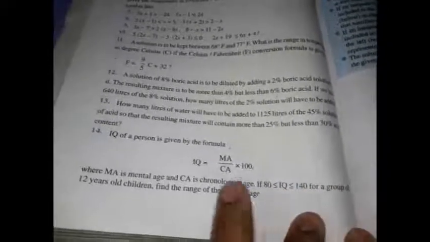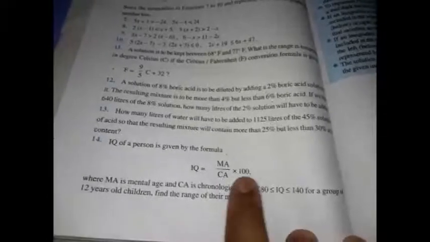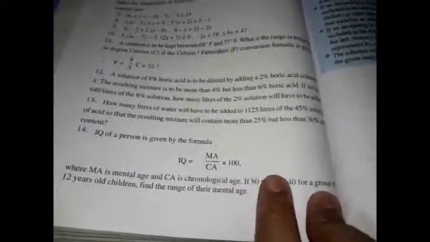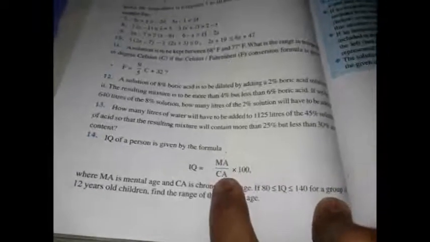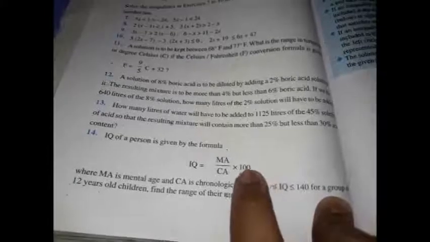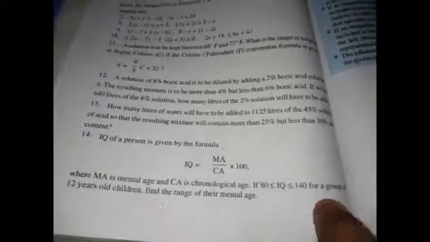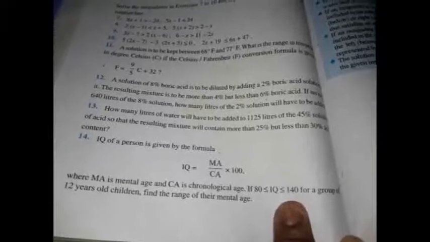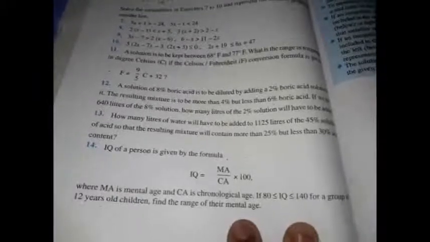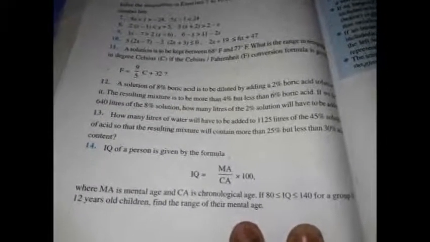And if 80 less than or equal to IQ less than or equal to 140 for a group of 12 years old children, find the range of their mental age. So it is clearly given 12-year age group. So chronological age is going to be 12 here. The range is directly given. So 80 less than or equal to, in the place of IQ you have to write MA divided by 12 into 100, right? Why is it 12? Because chronological age is 12, less than or equal to 140, and then solve for the range of MA. Mental age range only they asked. So this problem can also be solved directly, right?